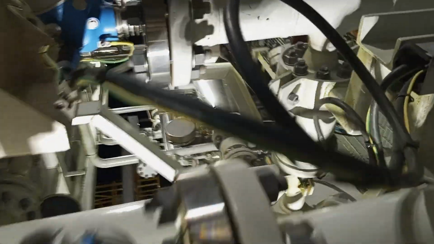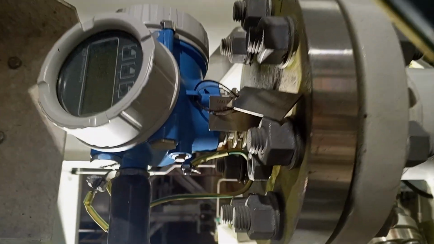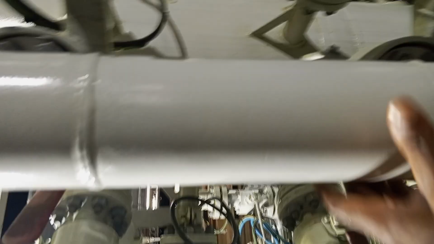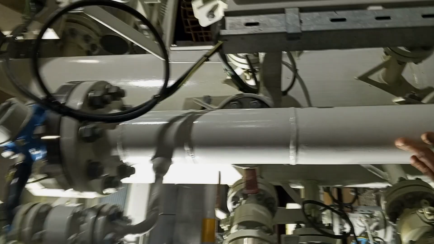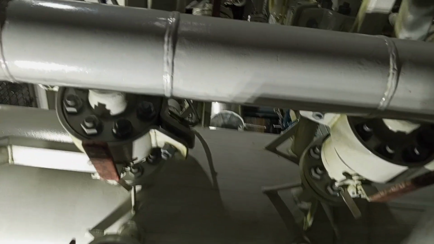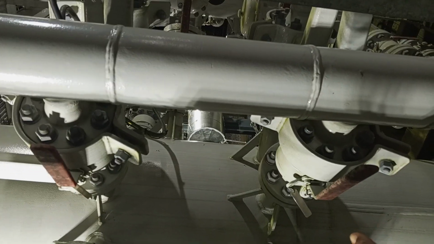Also for level measurement is the level indicator transmitter. As you can see, this level indicator transmitter is usually installed on a bridle. This is called a bridle. The bridle is connected to the vessel at upper and lower points.